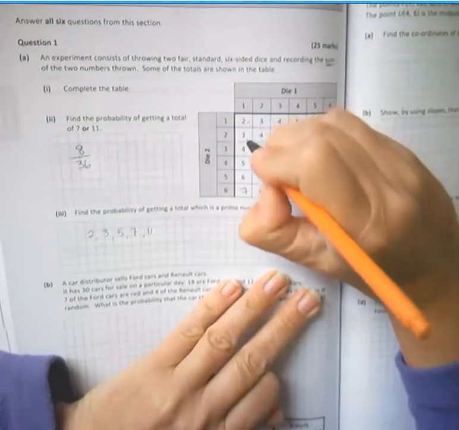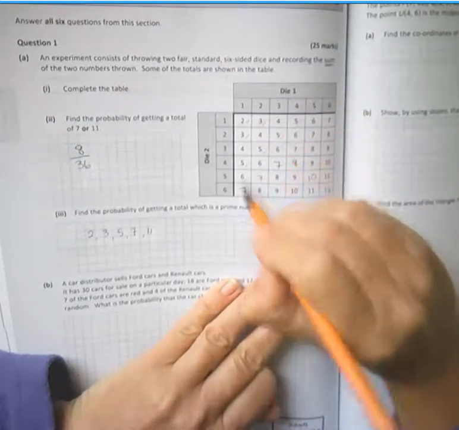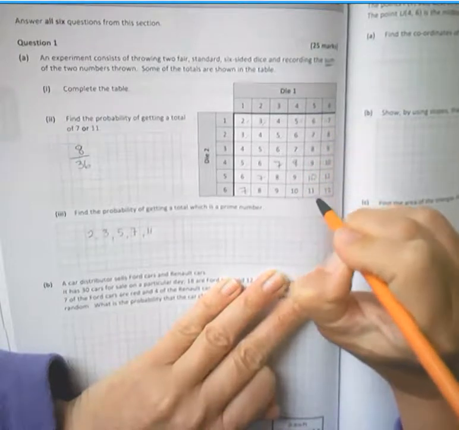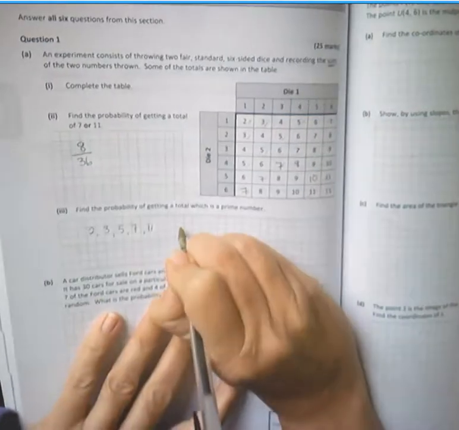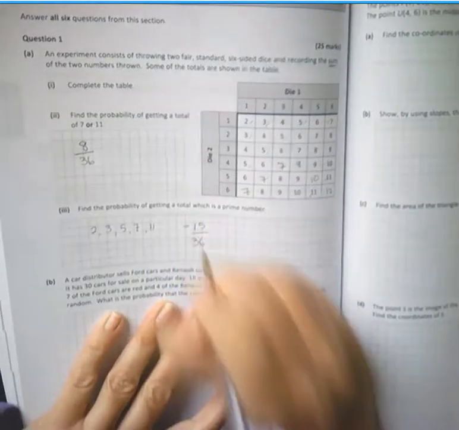So you go 1, 2, 3, 4, 5, 6, 7, 8, 9, 10, 11, 12, 13, 14, 15. So I have 15 chances of getting a prime number. Again, you write down 15 over your 36. So do not write down just 15. It has to be 15 over your 36. And that was part A.